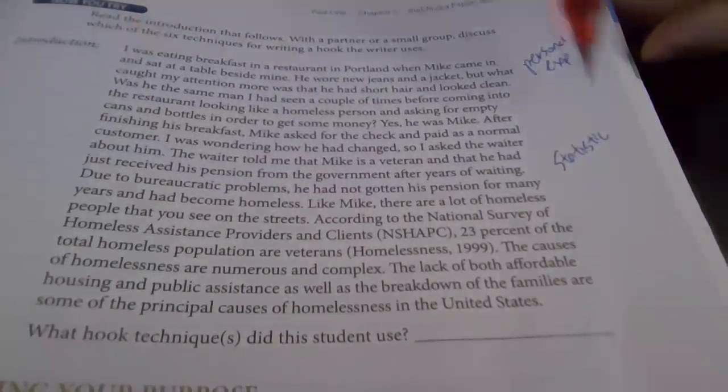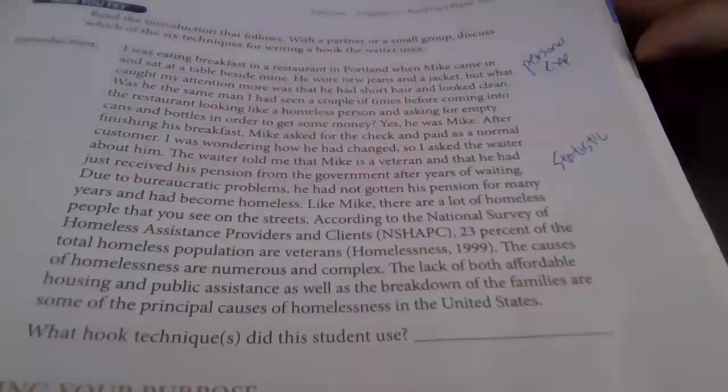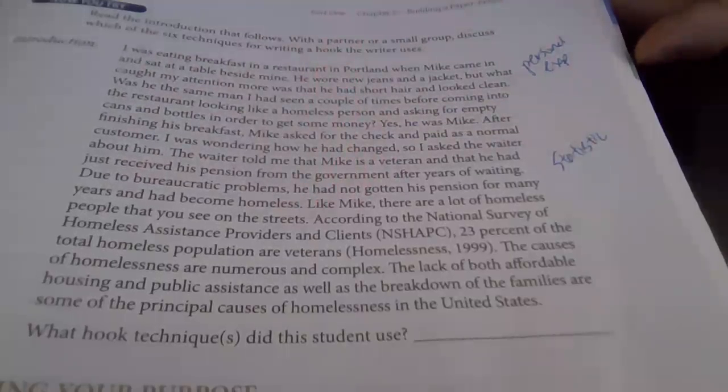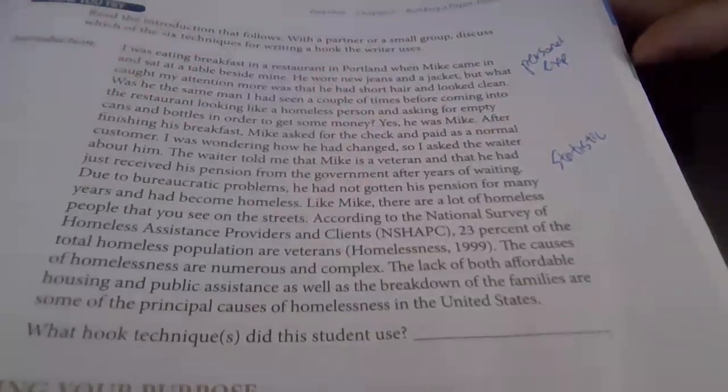What I do like is that this person still included statistics in the middle here. So you might want to consider using the statistic, that is still fine, but maybe avoiding this anecdote, this personal experience story. Although, yes, it just kind of depends on the prompt.